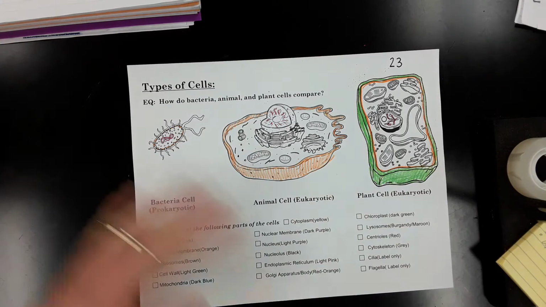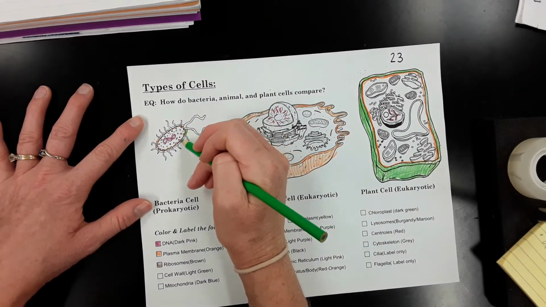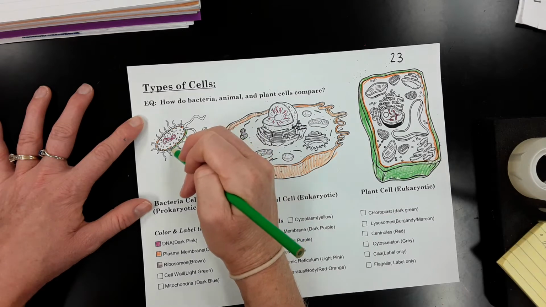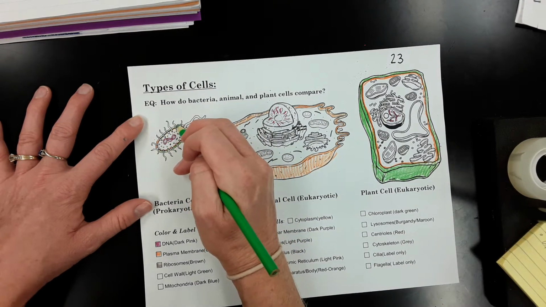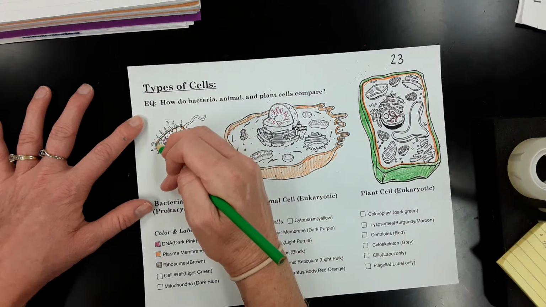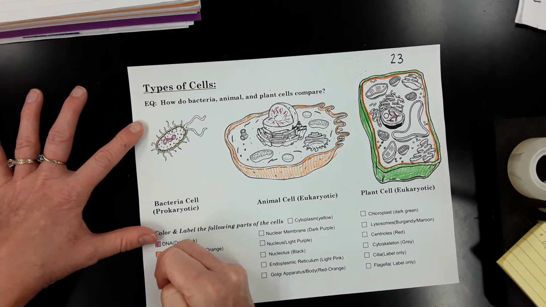All right. Animal cells don't have a cell wall. You have a skeleton instead. But the bacteria does have a cell wall, and it's a different kind of cell wall with a different structure overall than the plant, but it has the same function. It's going to give structure to the bacteria.